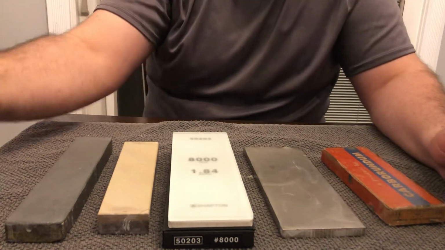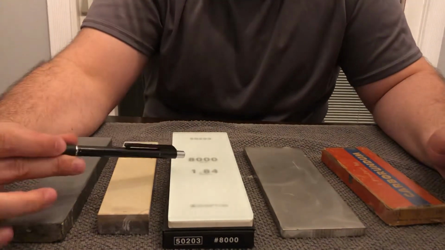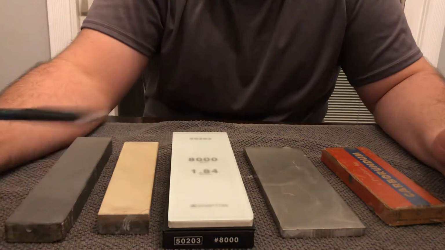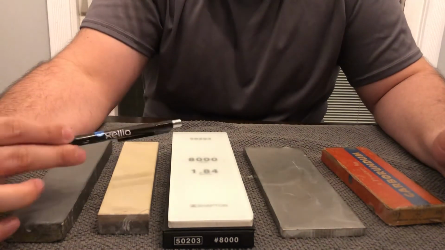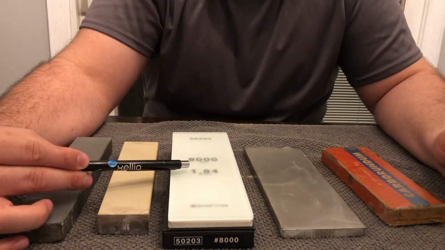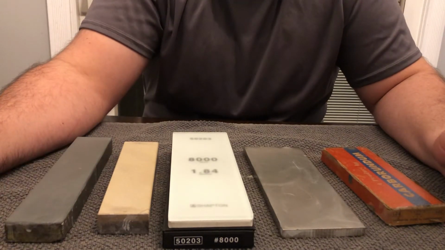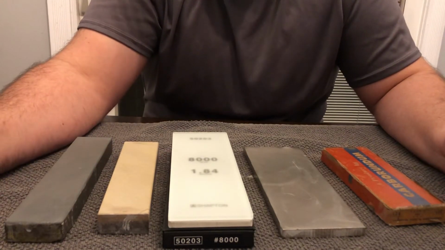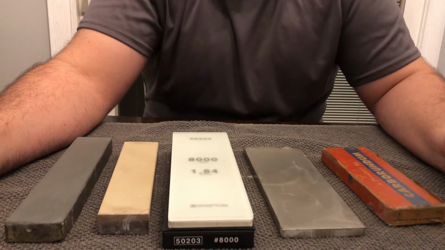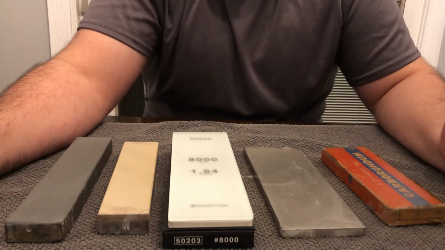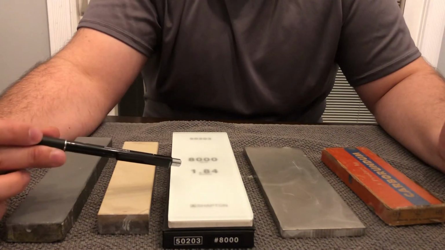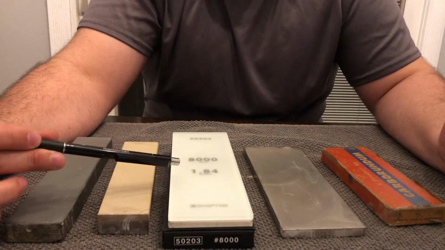And they're both correct under JIS. But how can that be? So Shapton says our 8,000 mesh stones have abrasive particles of 1.84 micron. For those that don't know, micron is shorthand for micrometer. That's just the metric unit, 1,000th of a millimeter.